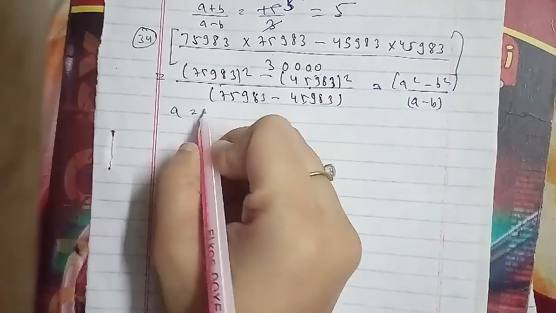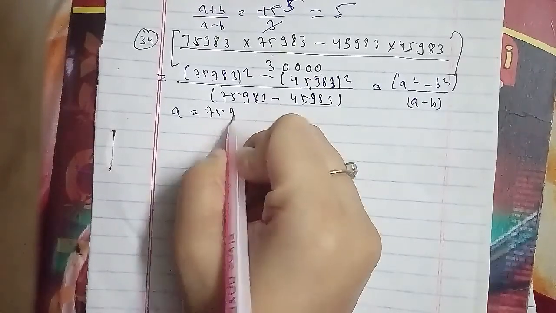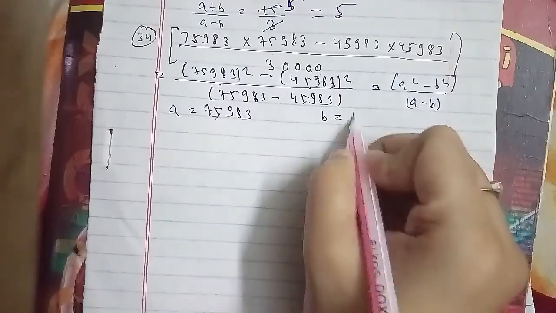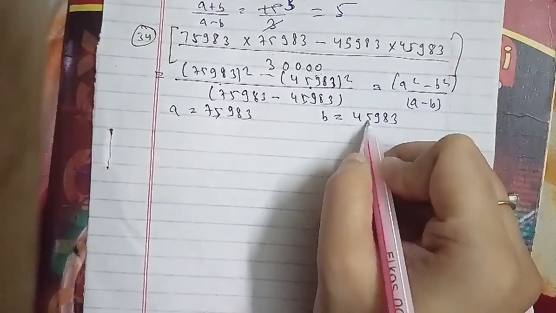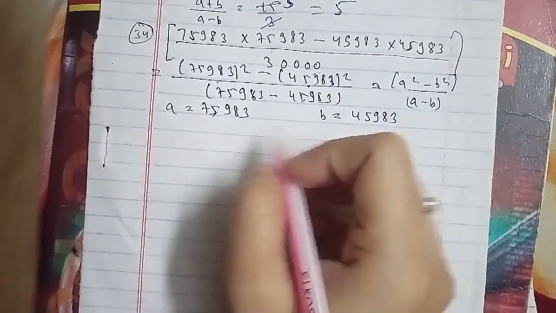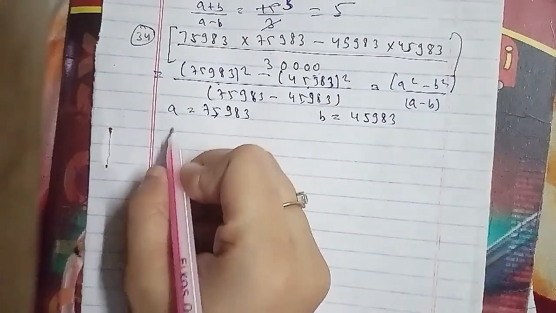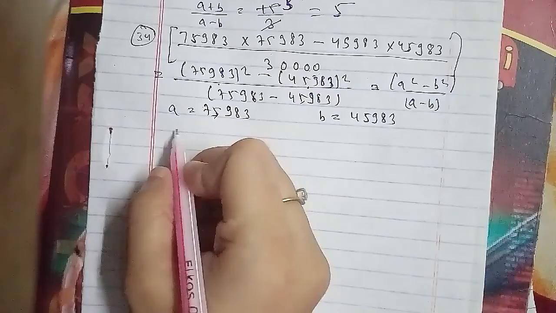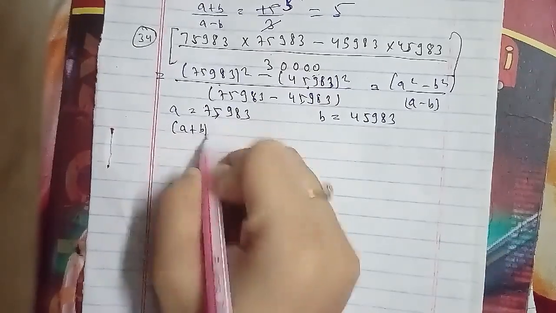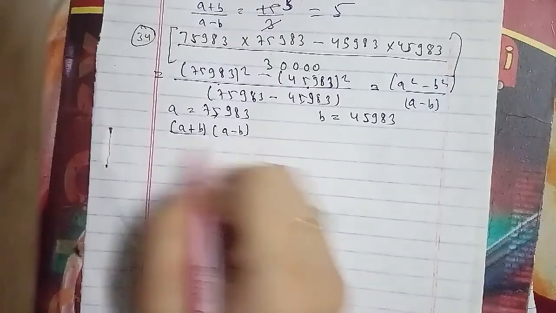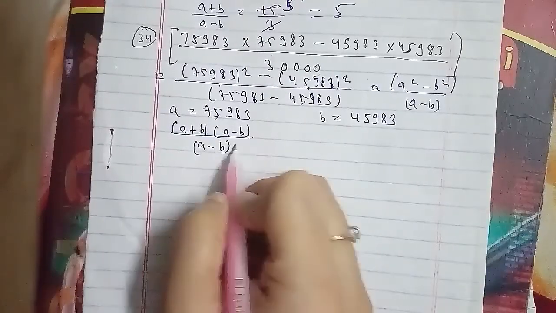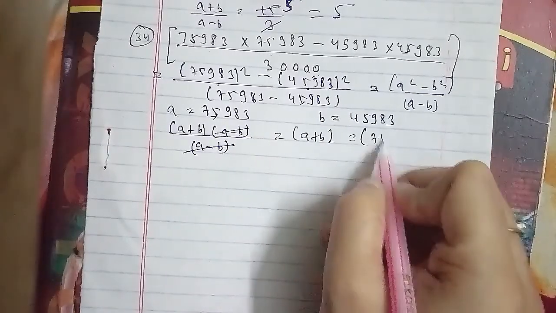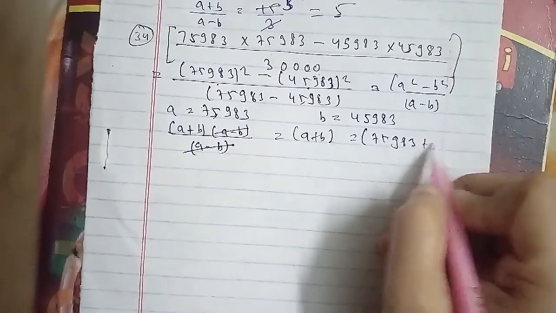Now we will go ahead with the other question, which is the 35th question of the session. What we have is 343 into 343 into 343 minus 113 into 113 into 113 upon 343 into 343 plus 343 into 113 plus 113 into 113.